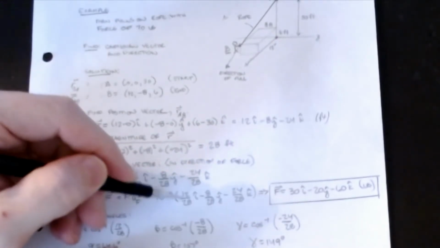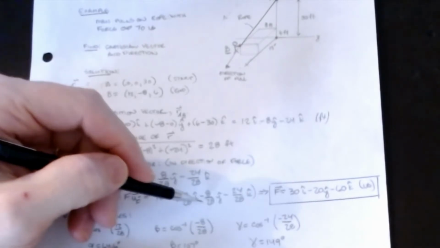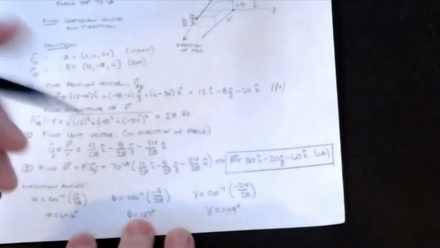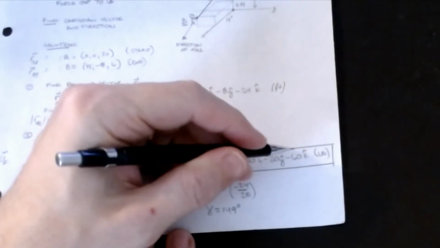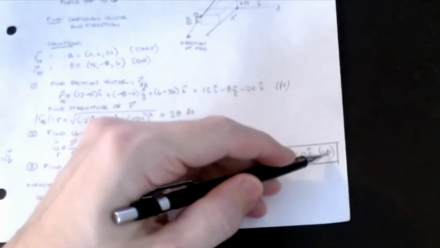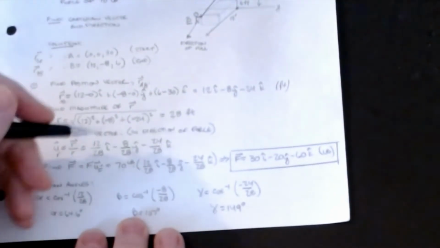So 70 times 12 over 28 gets me 30, 70 times minus 8 over 28 gets me minus 20, and 70 times minus 24 over 28 gets me minus 60 as my force vector. So my force vector is 30I minus 20J minus 60K, and the units are pounds. Notice that the units that show up here are the same as what's on the magnitude. The unit vector here is unitless.